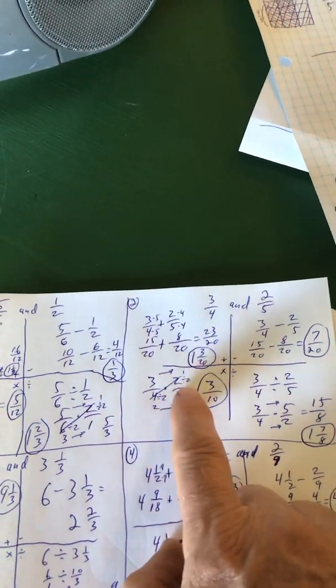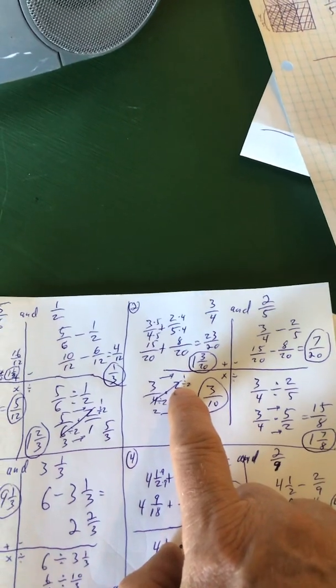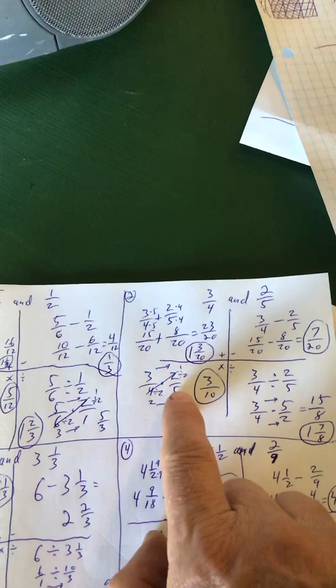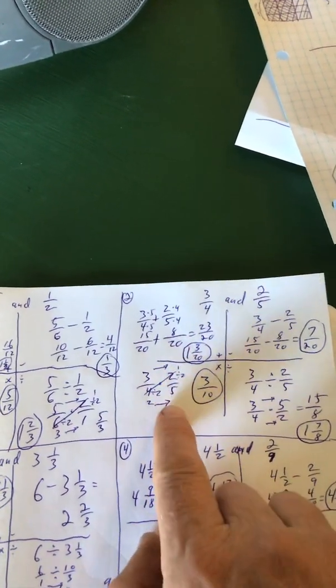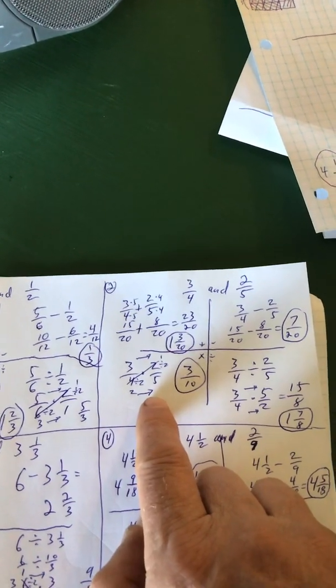Multiplying, again, if I can divide, cross cancel. 2 divided by 2 is 1, and 4 divided by 2 is 2. So 3 times 1 is 3, and 2 times 5 is 10. So you can take your time and study and get this down, guys.